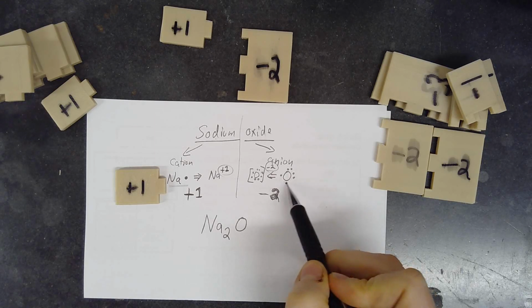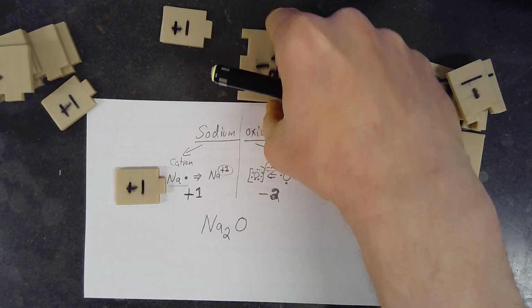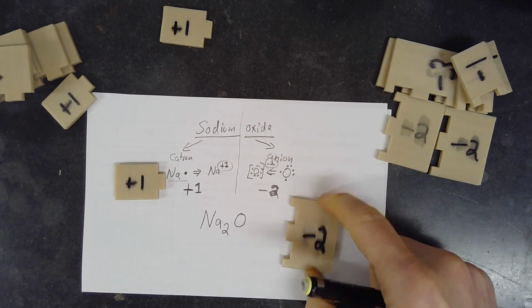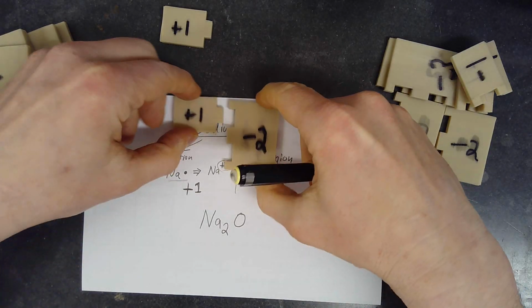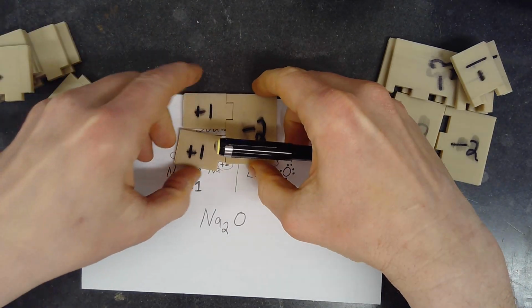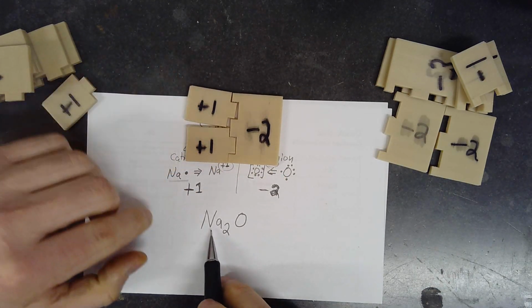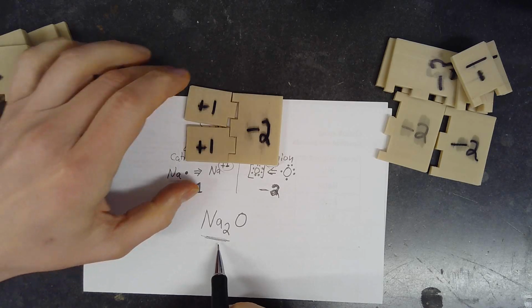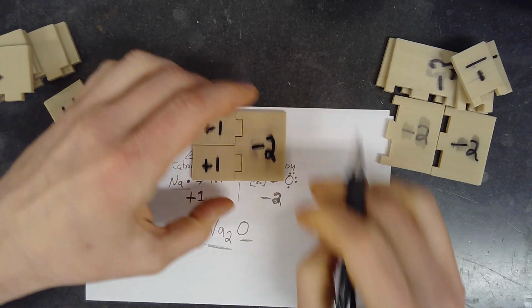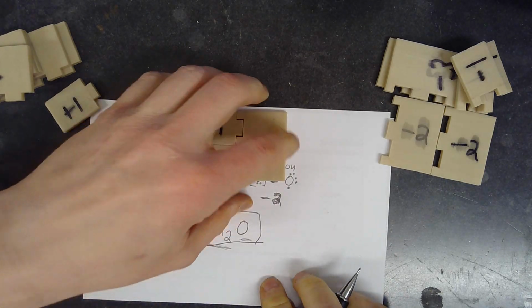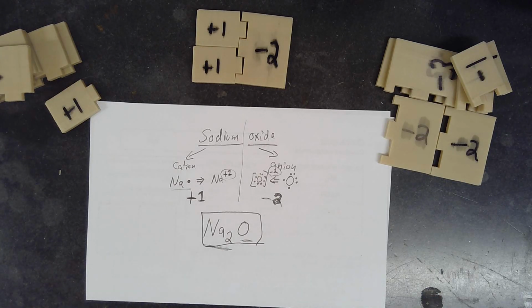It has 6 valence electrons as an atom. It's going to gain 2 electrons, and when it does, it will have a -2 charge, which means I'm going to be using the -2 pieces. And then at that point, I just have to try to line up as many as it takes from each one. So you'll notice I used 2 of the +1 ions and 1 of the -2 ion to be able to make this stack up and be even. So the formula for the sodium oxide is Na2O.